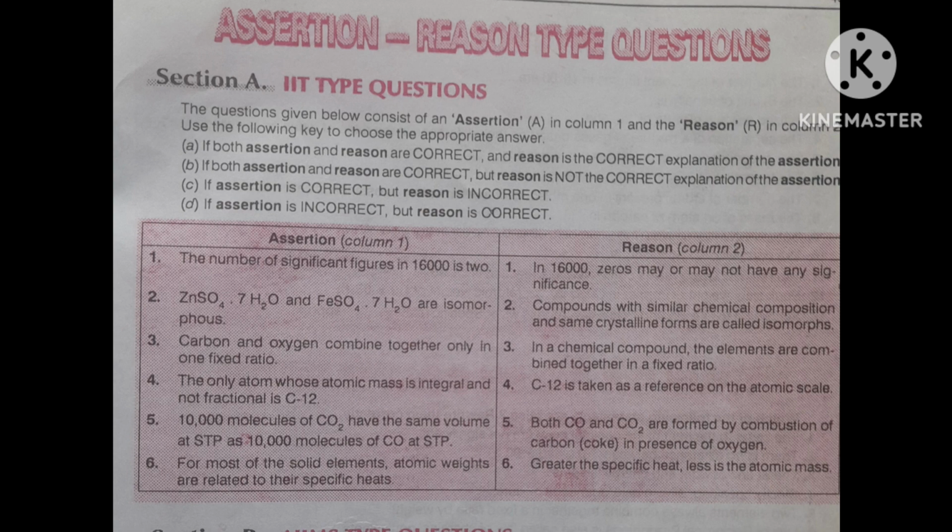This is the correct statement. And the reasoning, both CO and CO2 are formed by combustion of carbon in the presence of oxygen, is also a correct statement, but the reason is not the correct explanation of the assertion. Okay. Hence, option B applies here.